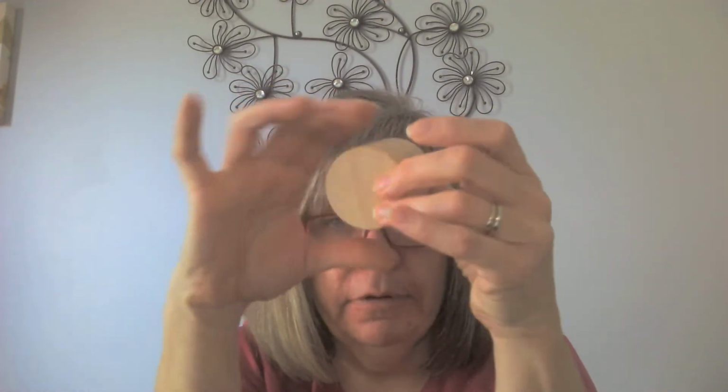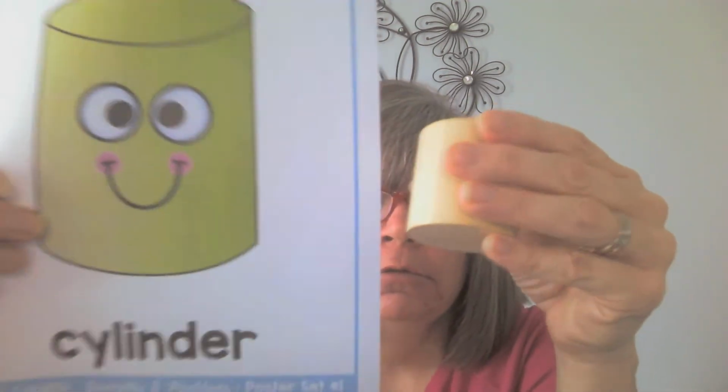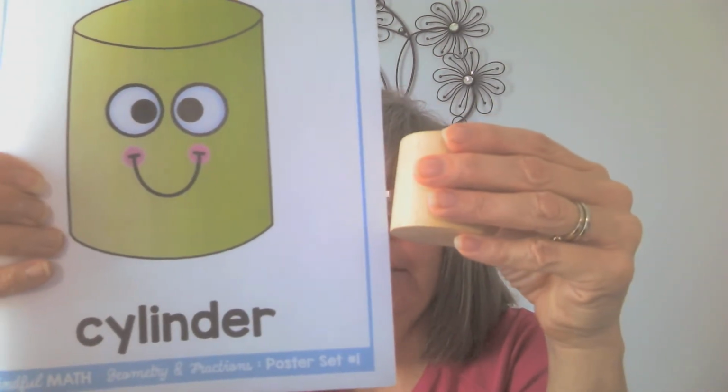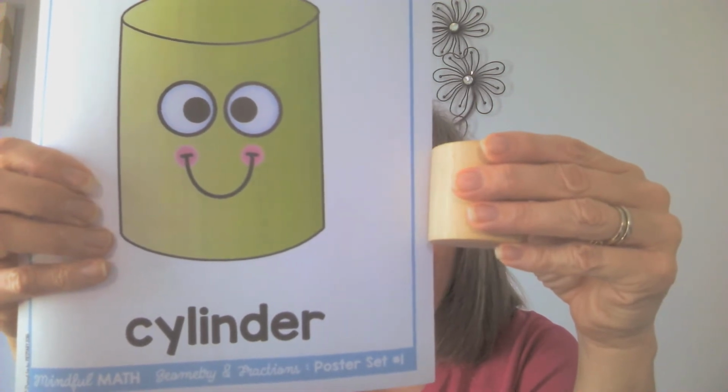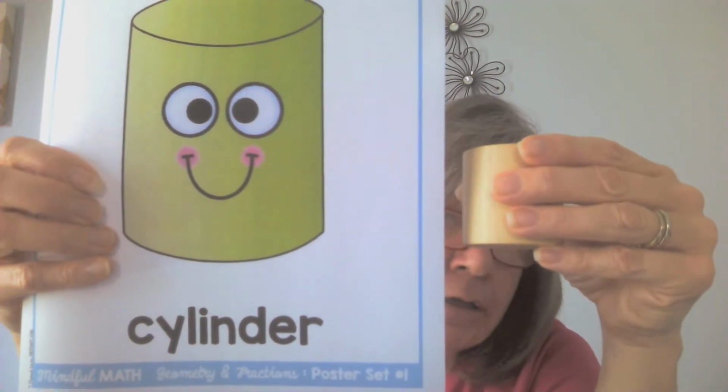Recognize that shape? The math name for that is cylinder. Cylinder. Do you see it there? Oh, look at C in front of Y. It says cylinder. All right. I'm going to read the poem.